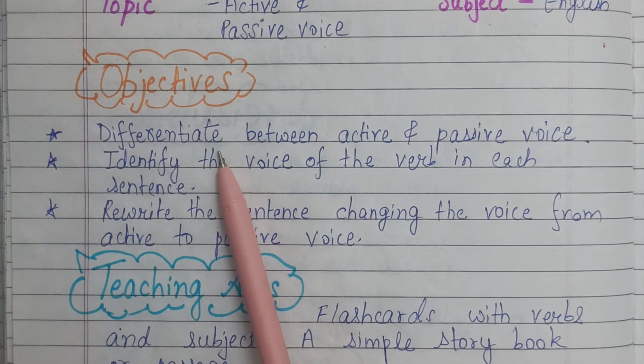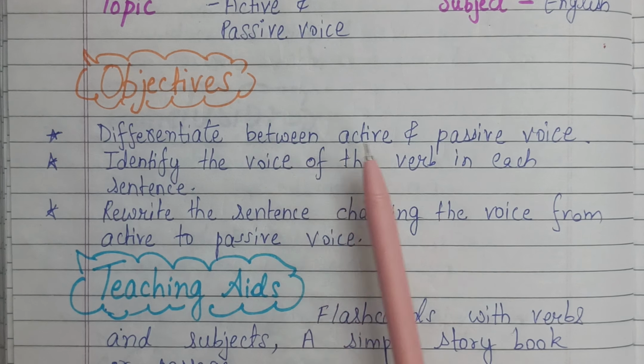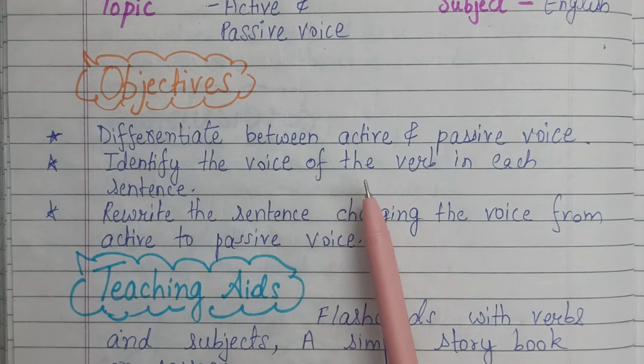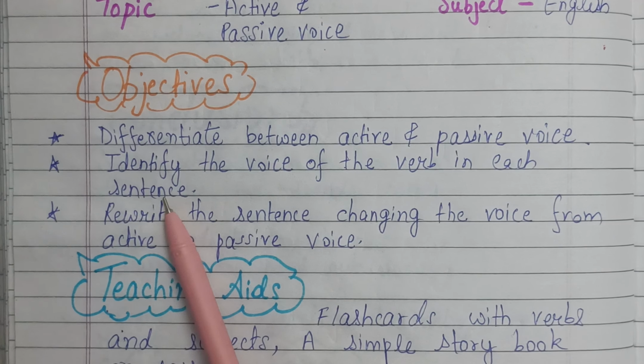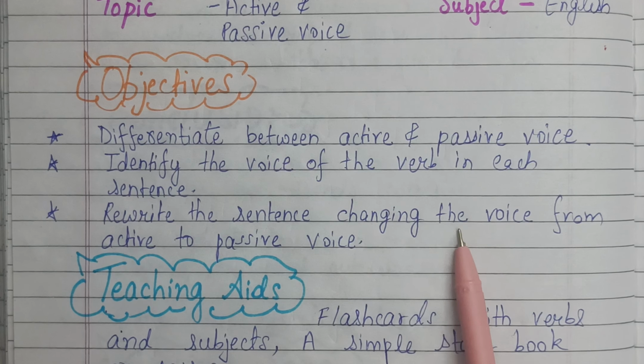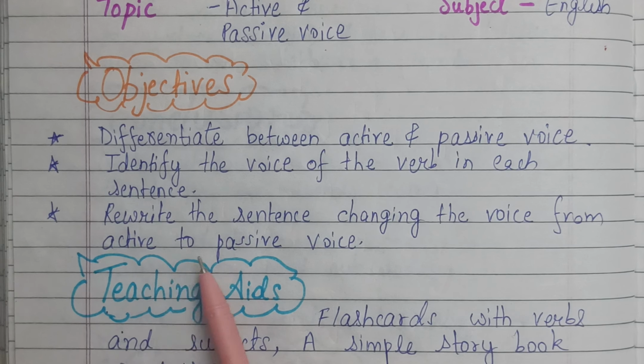Now, objectives. Differentiate between active and passive voice. Identify the voice of the verb in each sentence. Third, rewrite the sentence changing the voice from active to passive voice.